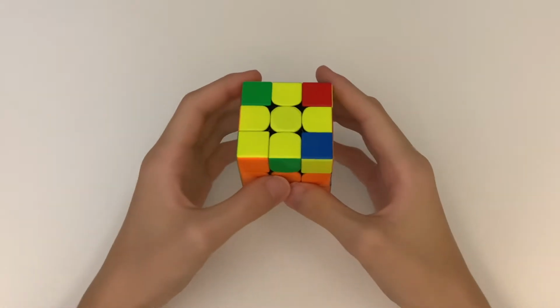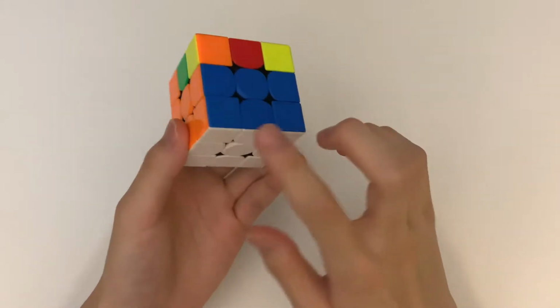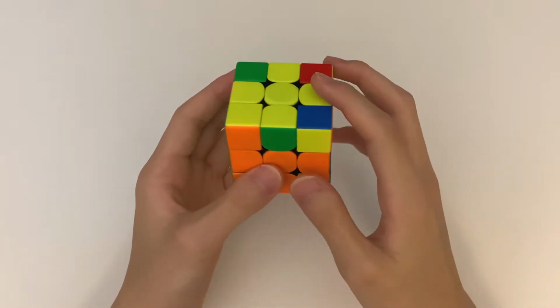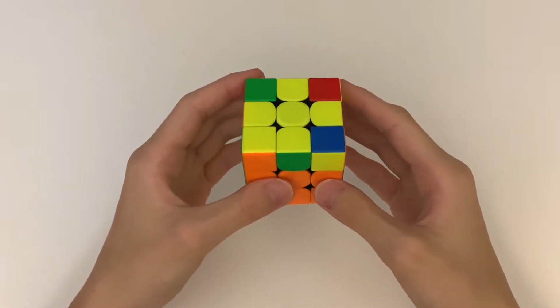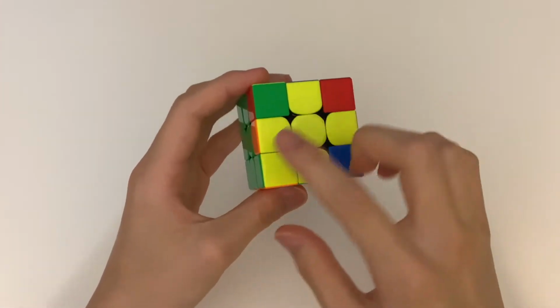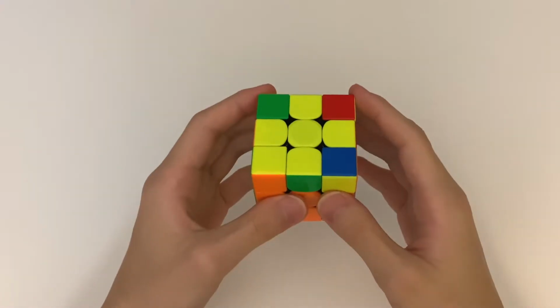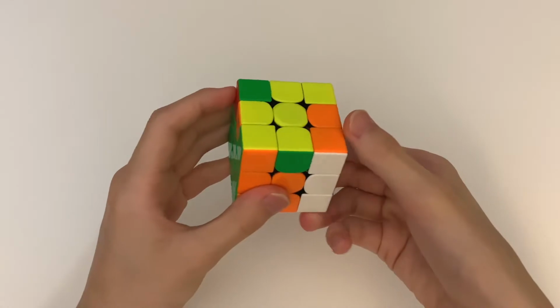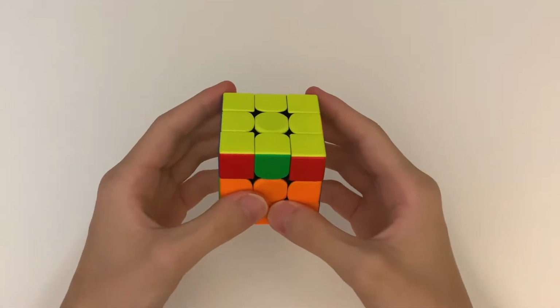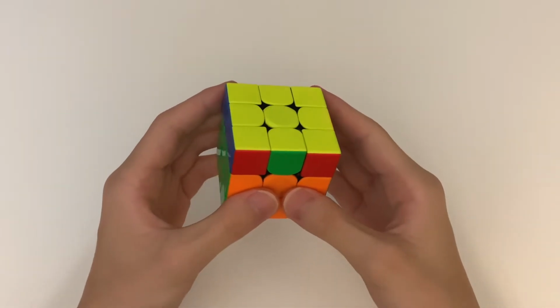Alright, here we are. It looks like we've already done the F2L, and we are now on OLL, and this is known as the sune OLL. This is actually so common that it has a name. Another common name for it is the fish OLL, but that's beside the point. Let's go ahead and do our algorithm for this OLL. And now we've reached PLL. This is where AUF comes in.